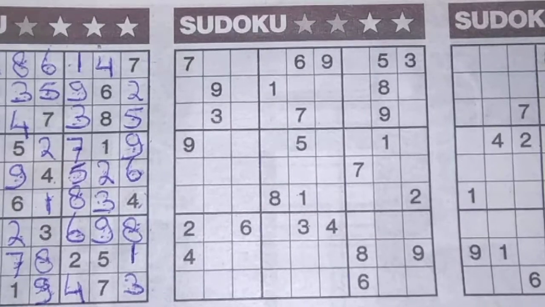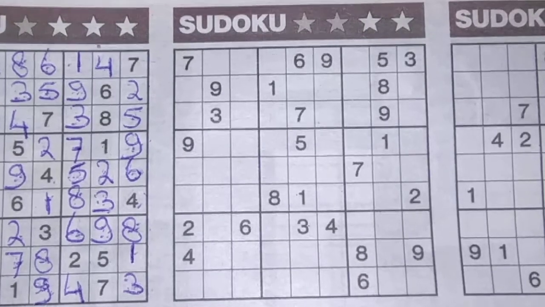Hi everyone. We are back again for this additional with 6 extra Sudokus. And we will continue now with the second Sudoku, a second Sudoku with 2 stars. So let's get started.